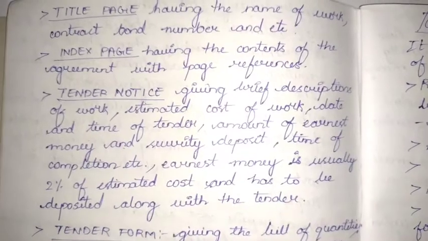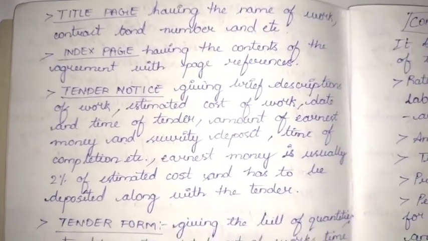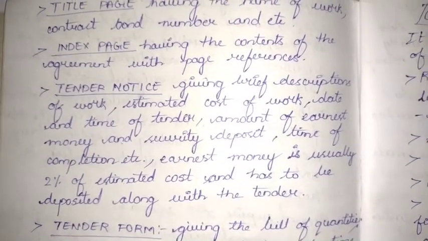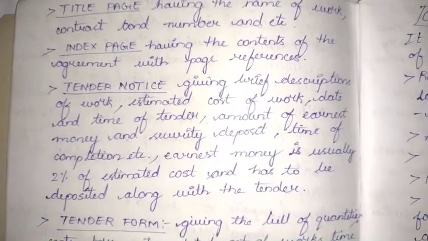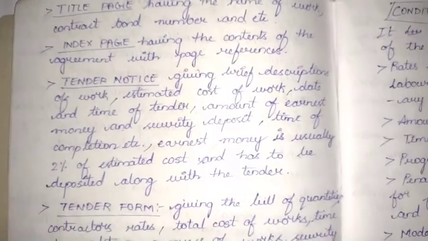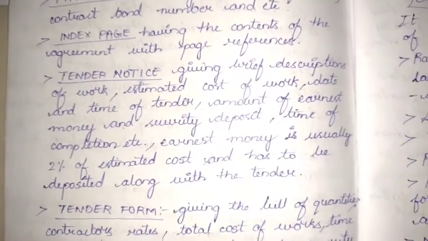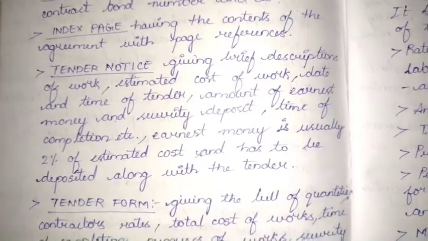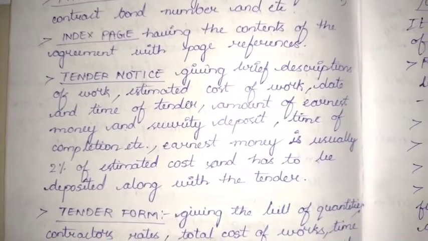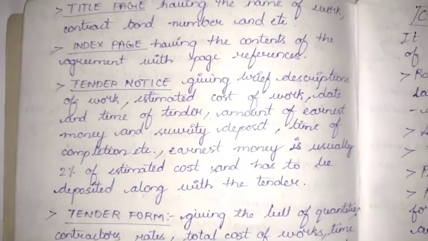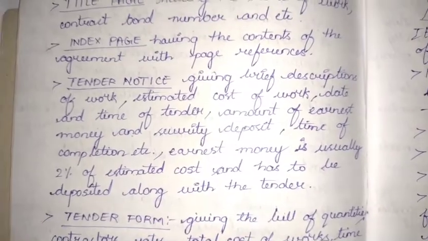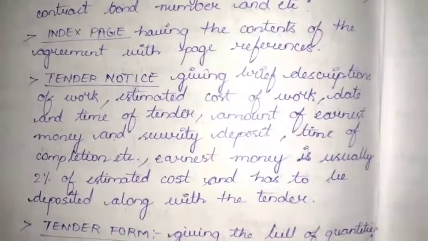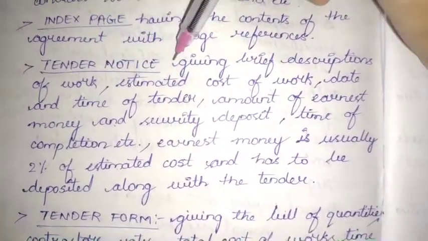The index page is the page containing all the contents of the agreement with page references. It will show us the tender notice page number, tender form page number, the bill of quantities, that is the schedule of the quantities, schedule of issue of materials, and all the general and detailed specifications mentioned. All the drawings in the list of drawings would be given in this index with the page number concerning that. Next, we have the tender notice.